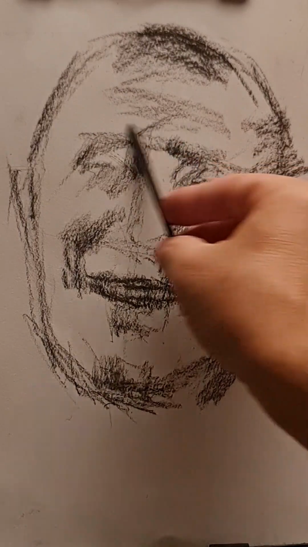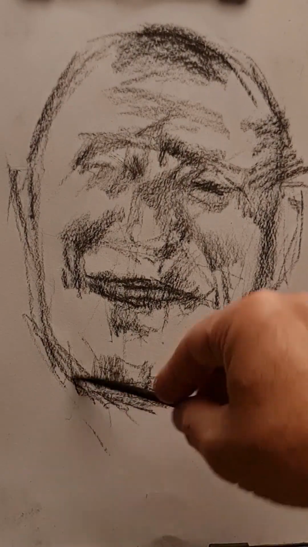Wrinkles on forehead too. Okay, and then side of the nose. Middle tone that brings the nose forward. Cheek. Side of the neck. Side of the neck. Collar of the shirt.